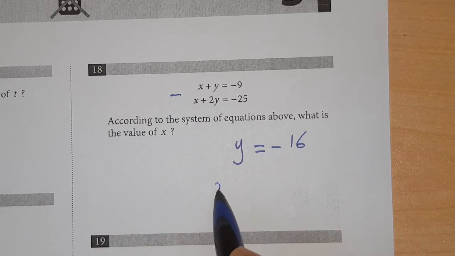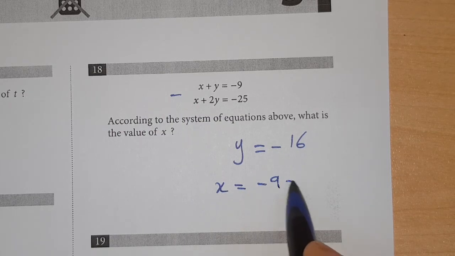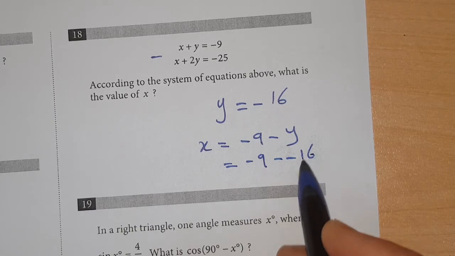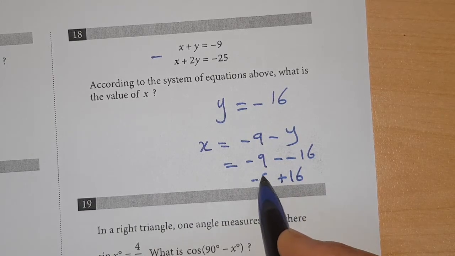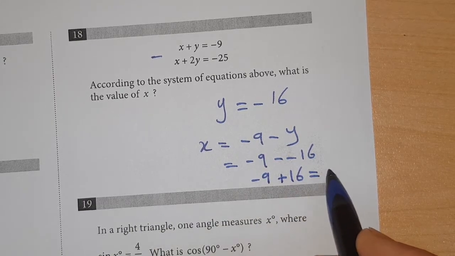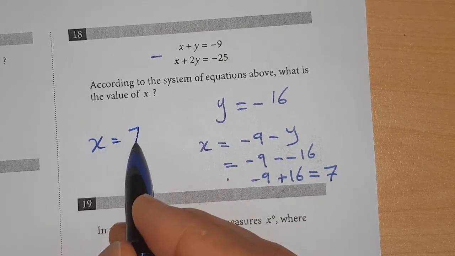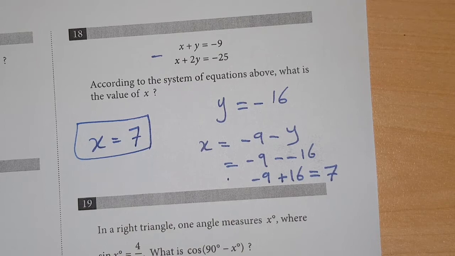Substitute back in the first one. X equals negative 9 minus y, equals negative 9 minus negative 16, which means 16 minus 9 is equal to 7. This is x. So x equals 7. Thank you. That's it.